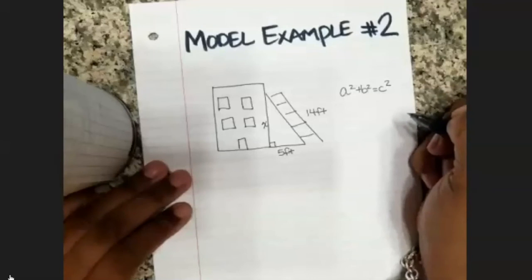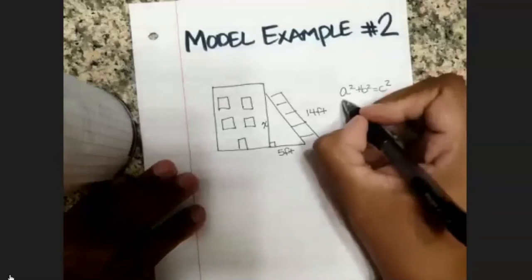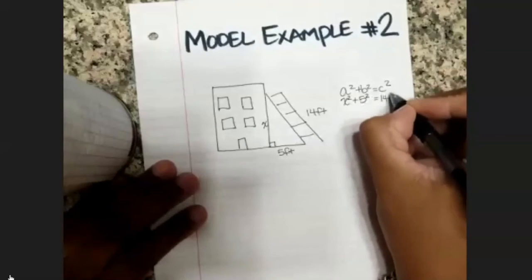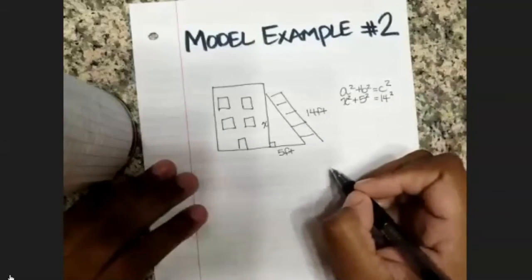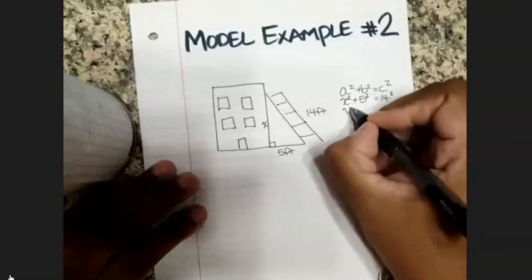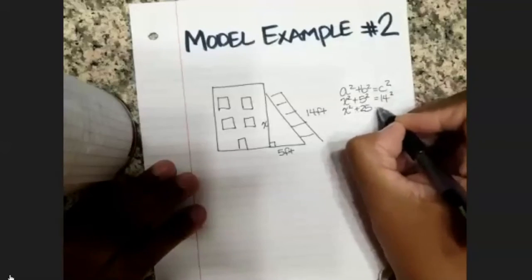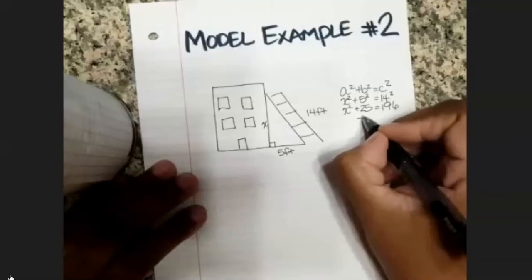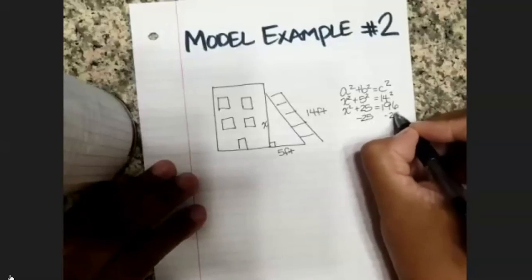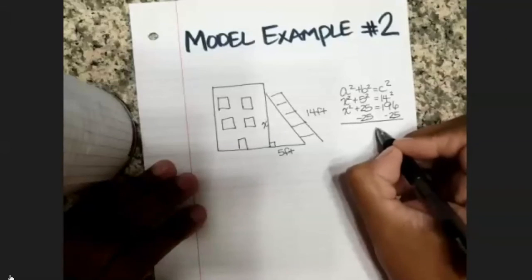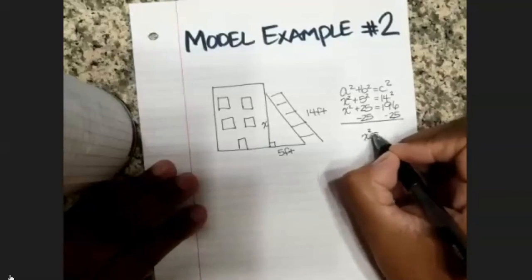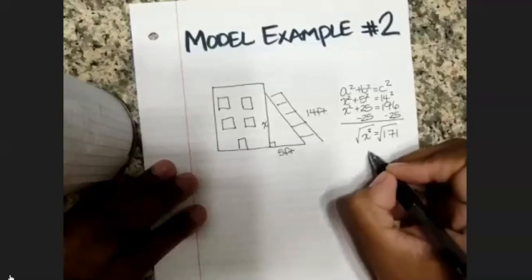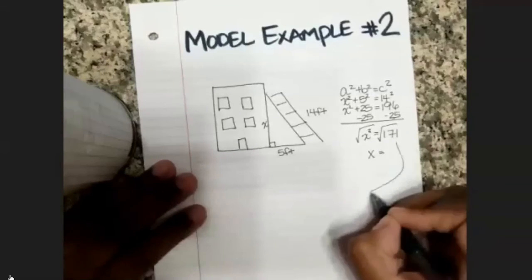So I'm going to go ahead and write out my formula. I'm going to plug in my values. 5 is one of the legs, so I'm going to plug that in for b, and 14 is the hypotenuse, so I'm going to plug that in for c. And I'm going to go ahead and square my numbers. Everyone should be able to zoom through this because we've done this for the past few days. And after I square my numbers, I need to subtract 25 because I want to get x by itself. And then my last step would be to take the square root of each side.